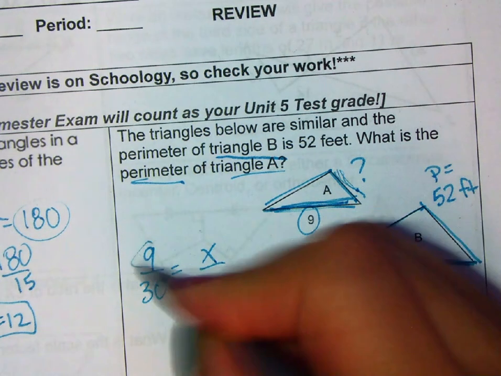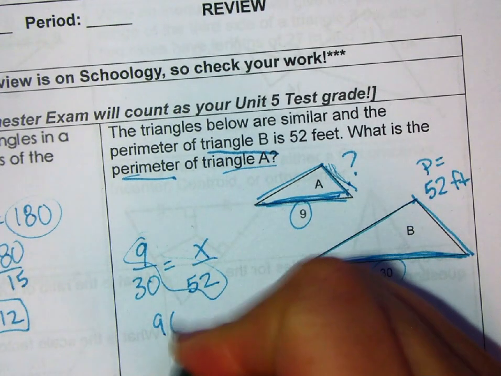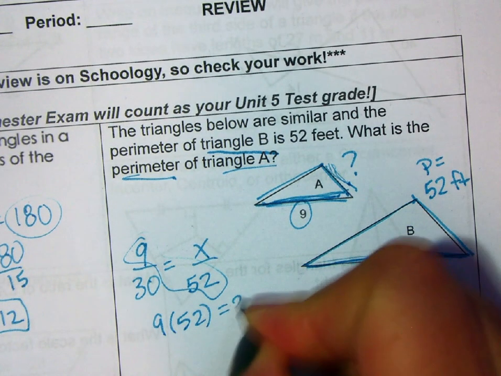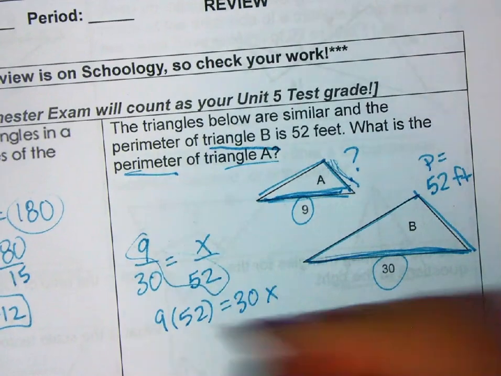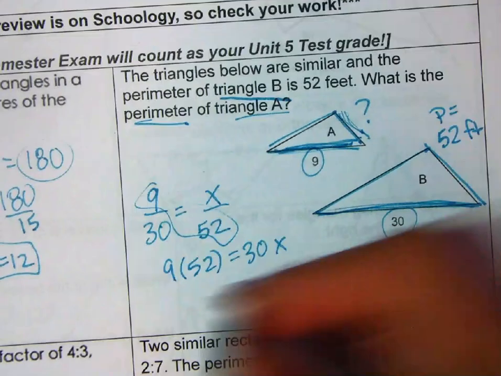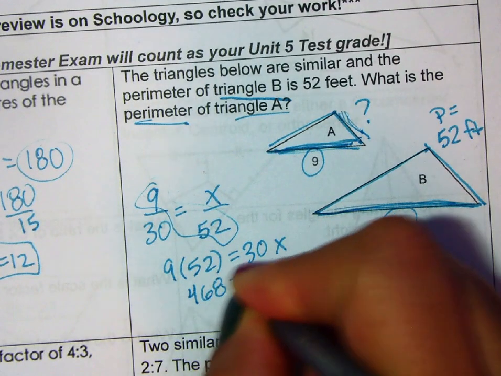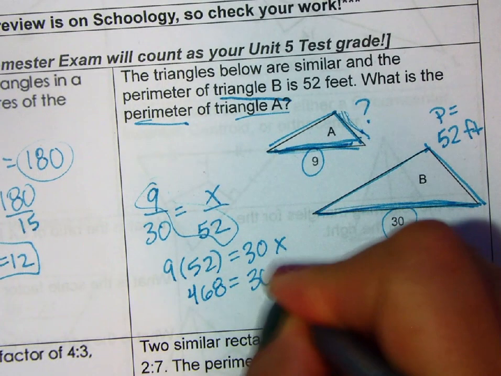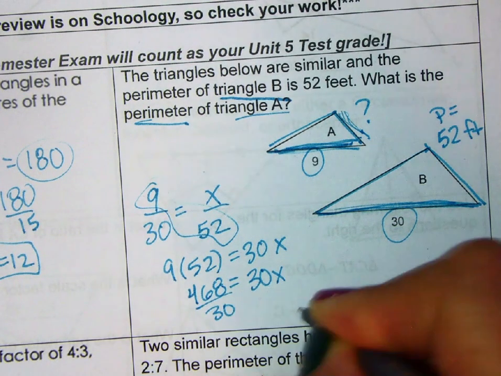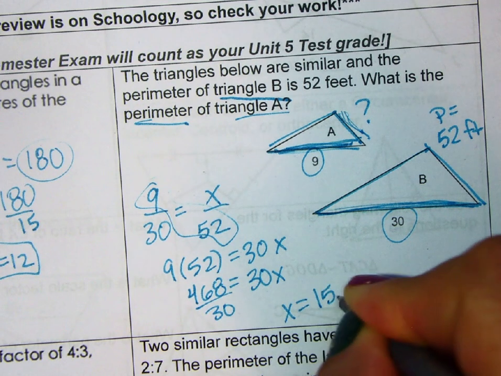Here we're going to cross multiply. We're going to have 9 times 52 equals 30 times x. 9 times 52 gives you 468. And now we divide by 30, and x equals 15.6 feet.